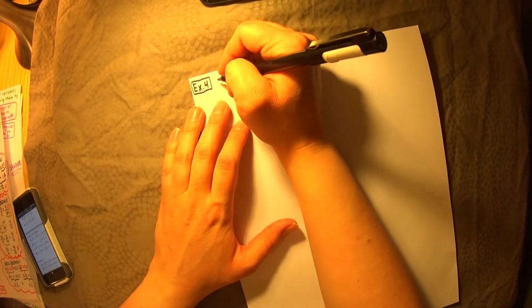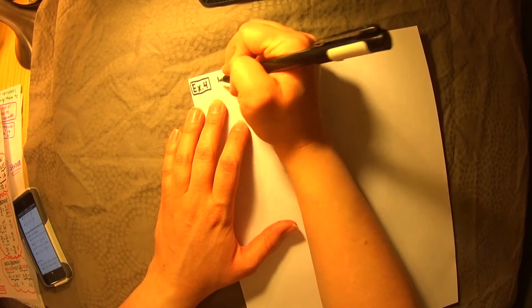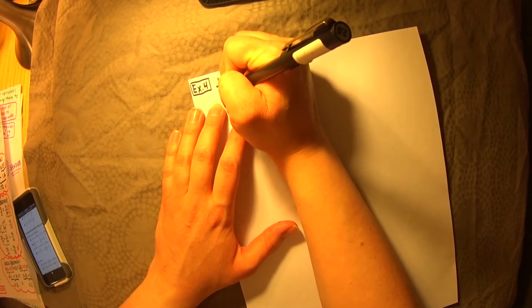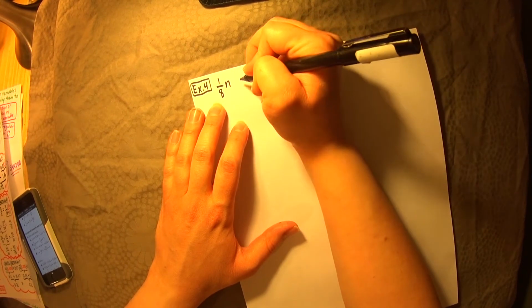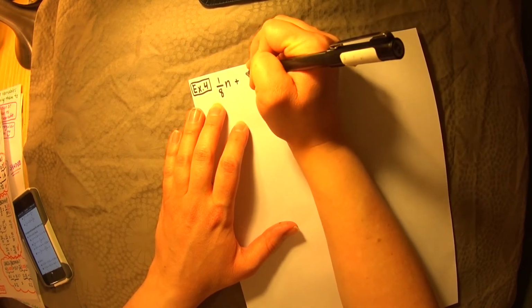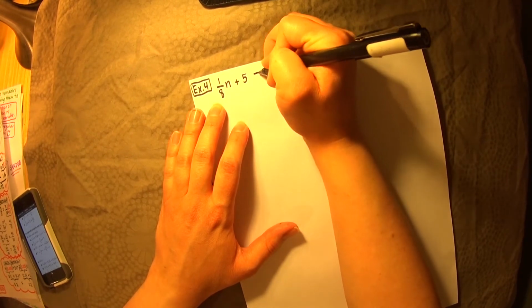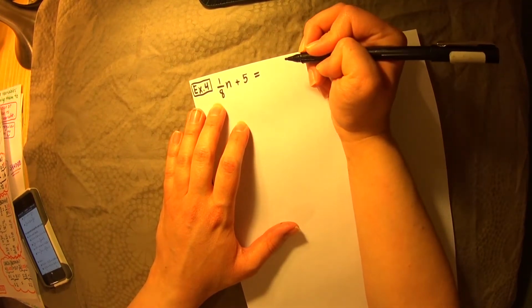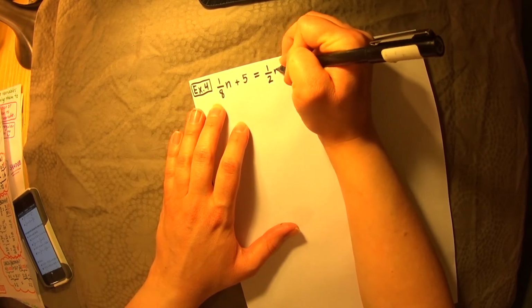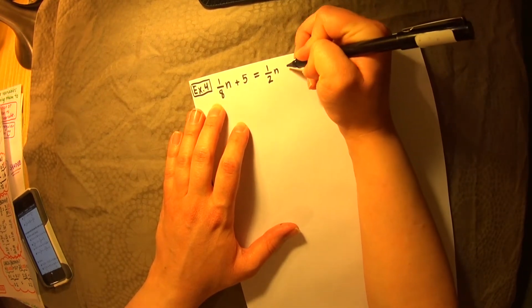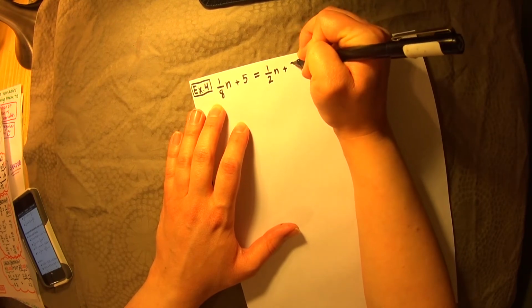Okay, so here's what we've got. We've got 1 over 8n plus 5 equals 1 over 2n plus 2.